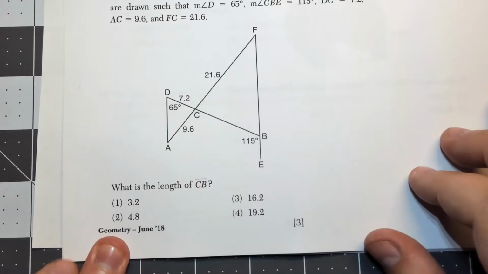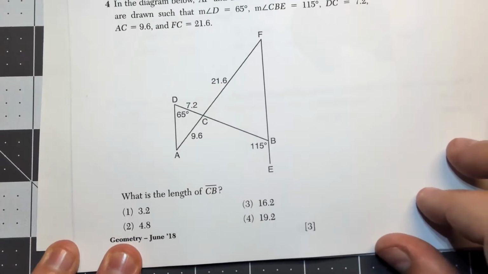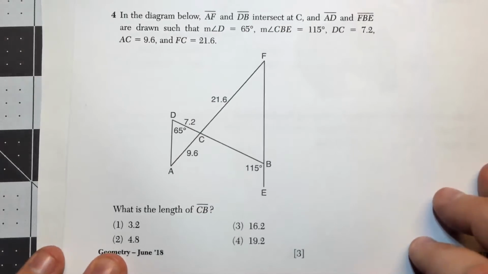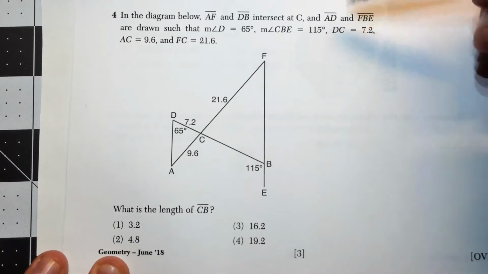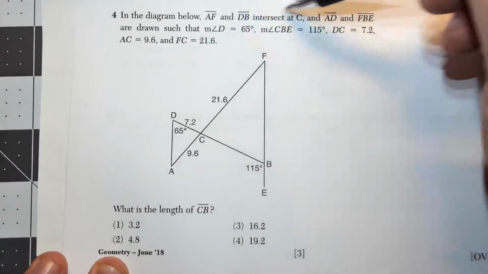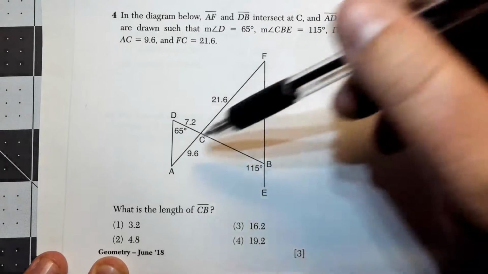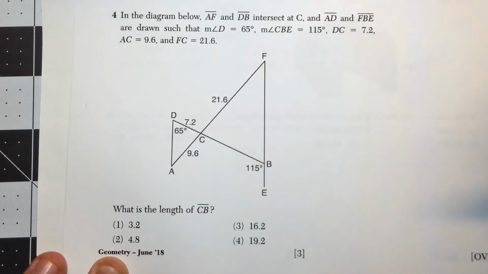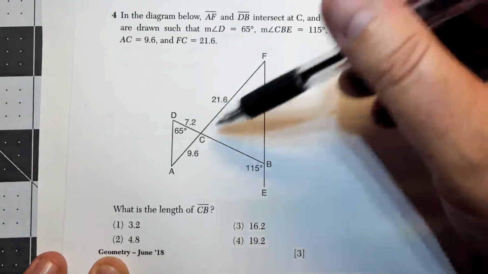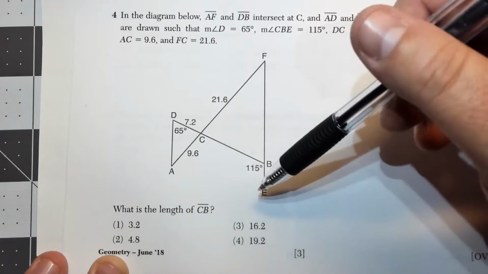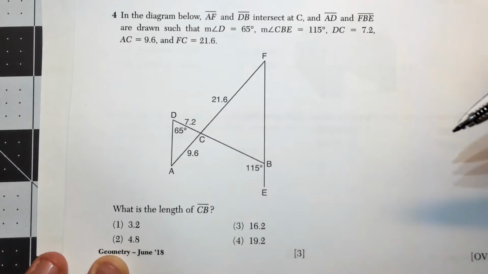In case you're joining us, we're on the June 2018 Geometry New York State Regents exam, all right? So going through, AI intersected C. We have these ones are drawn. We got 65, 115, 7.2 is labeled for the sides, and they want to know what the length of CB is for this question, all right?